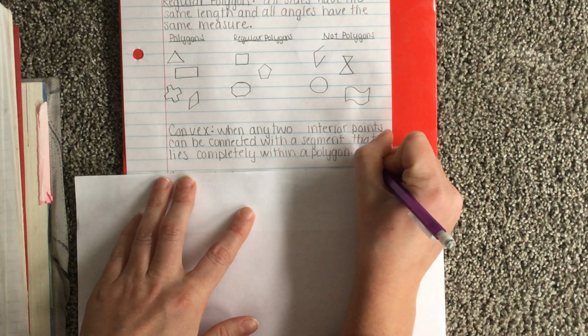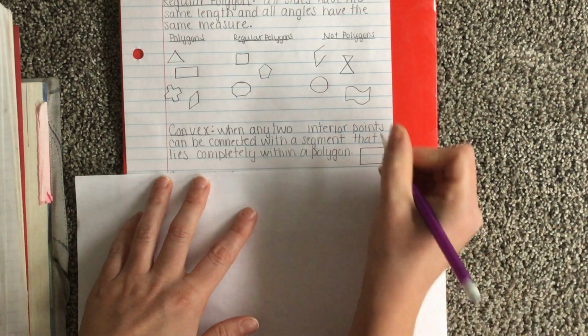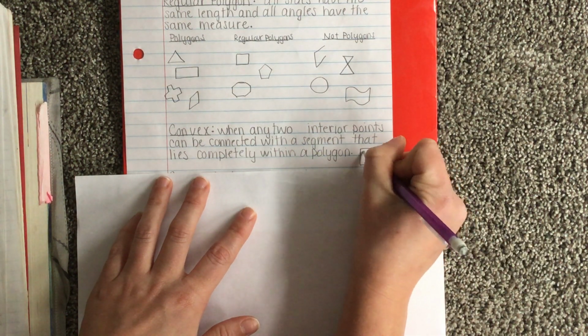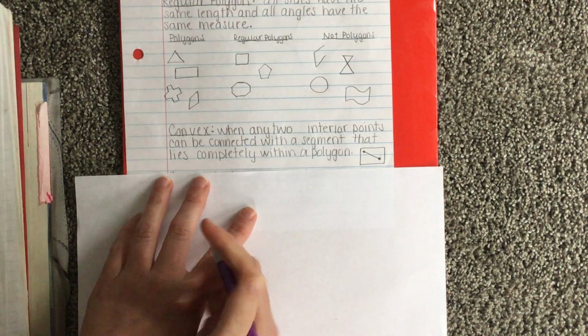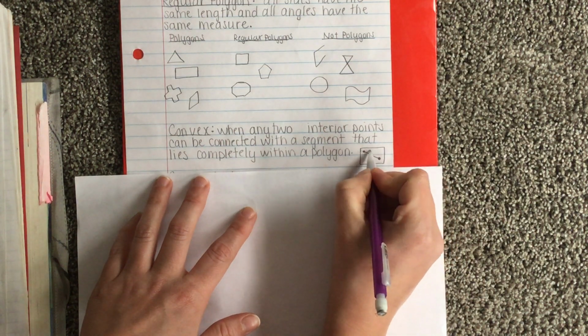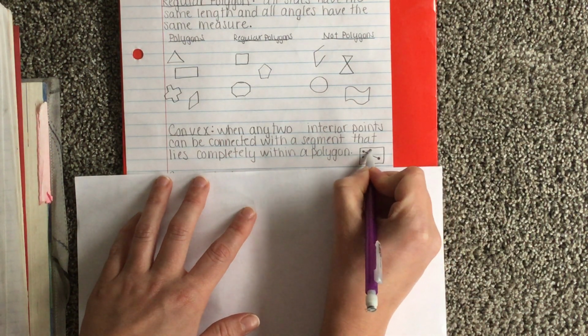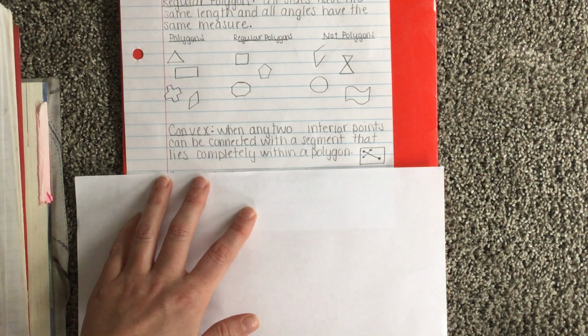Let's say you have a rectangle. No matter where you draw 2 dots, and connect that with a line segment, the line will be completely within the polygon, no matter where you draw the 2 dots. So I'm going to give you another example. If I draw a dot here and a dot here, that line will be completely within the polygon.